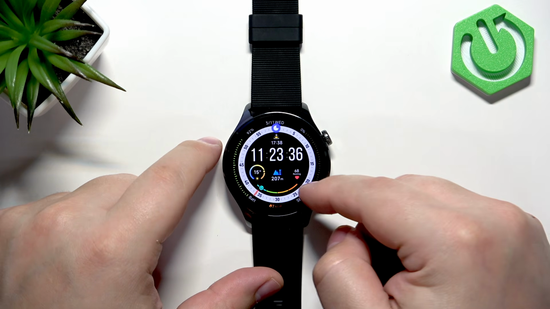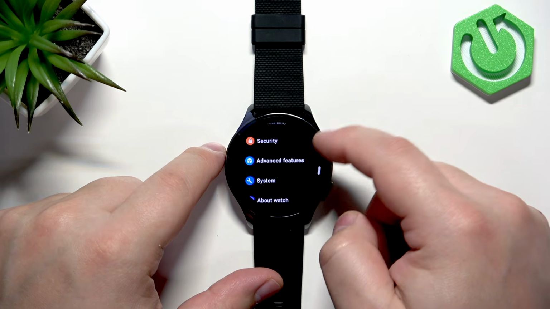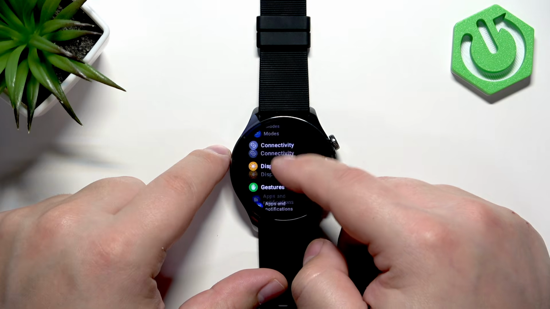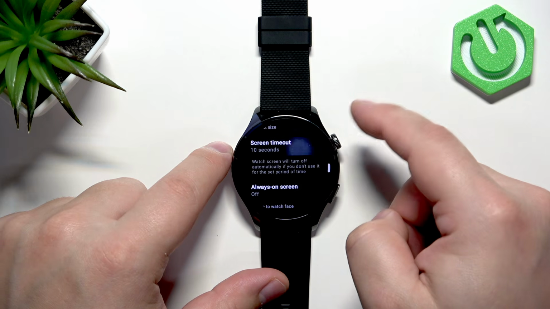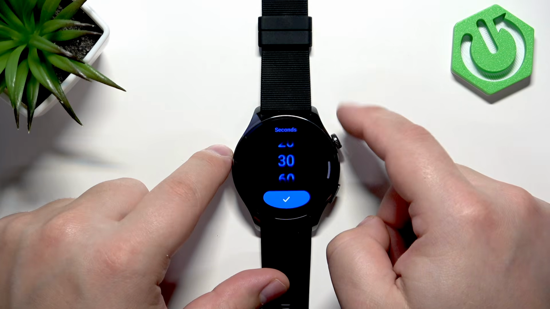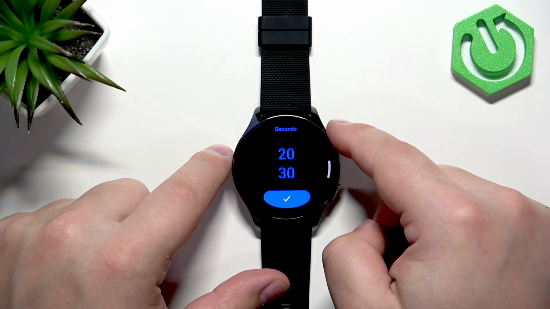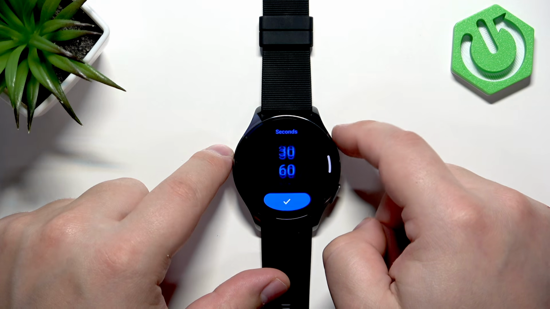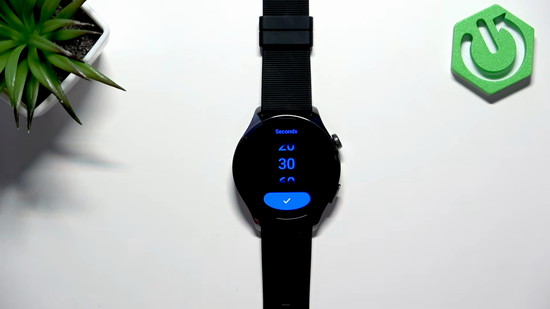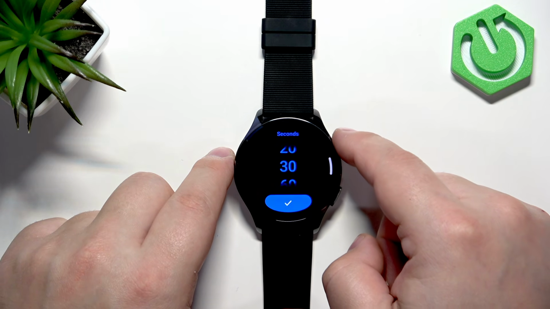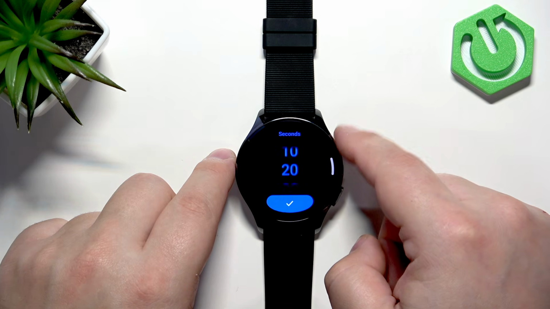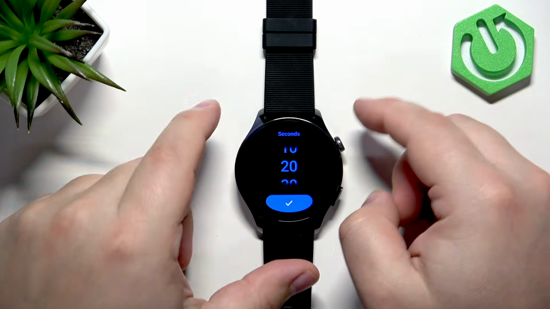And to increase it, go to the settings, of course, display, and then screen timeout. And here you have the list of durations, and you have 10 seconds, 20, 30, 60, and 5. The longer time you select, the longer the screen will stay on, and it will increase the battery usage on your watch. So be aware of that. I recommend 10 or 20 seconds. Higher ones are a bit questionable, but if you want to, you can select them.